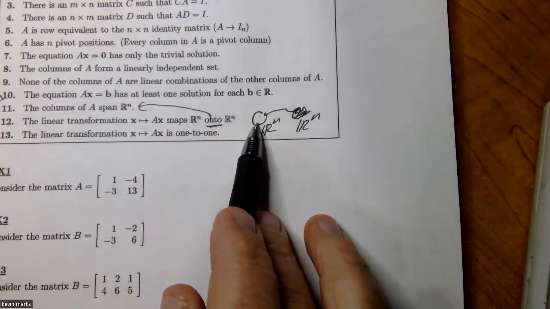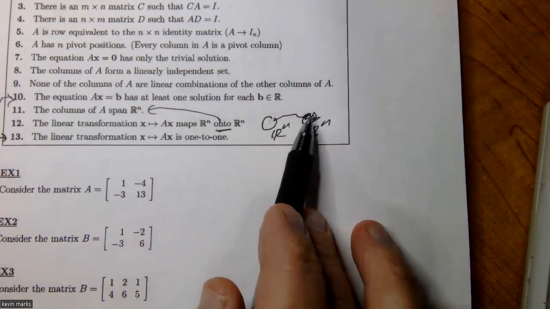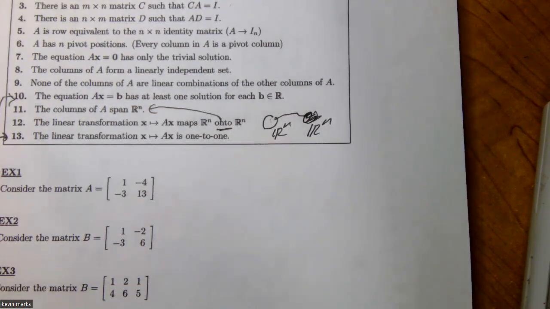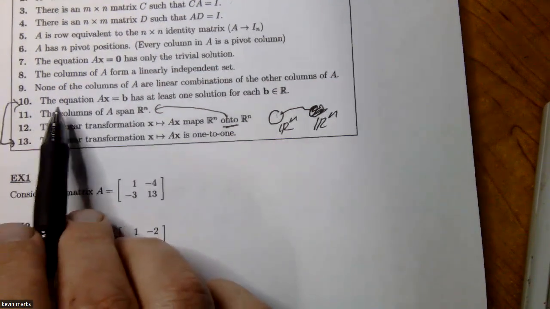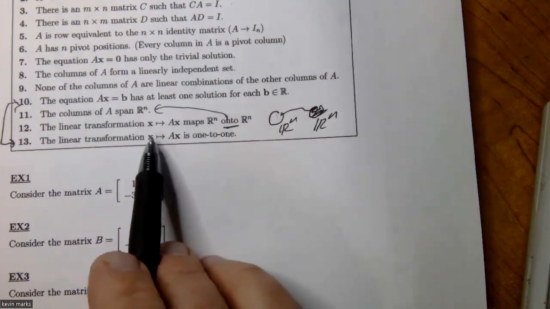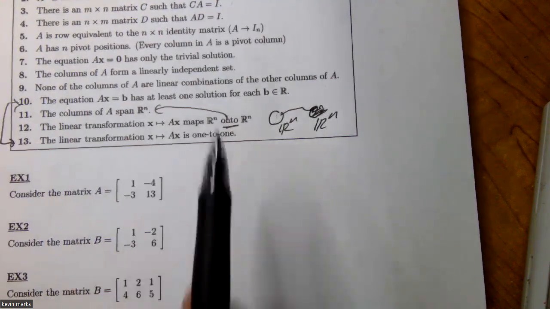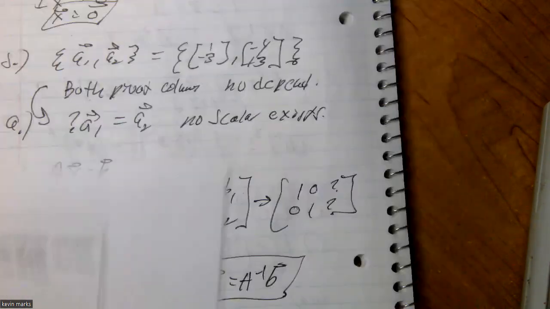Onto meaning that if I think of it as a transformation, everybody's got a buddy, put it that way. That's what onto means. It maps onto the whole thing. One to one is basically the same thing as saying there's always one. So if I pick anybody in here, you can always get one out. Or everyone out came from everyone in. It's literally saying the same thing. Okay. All right, let's check out a different thing.